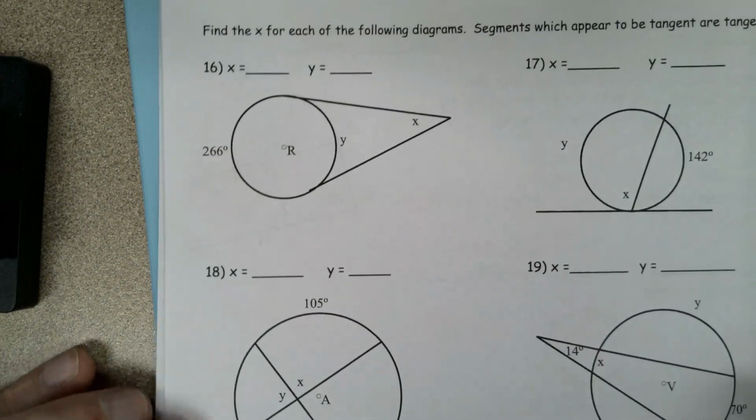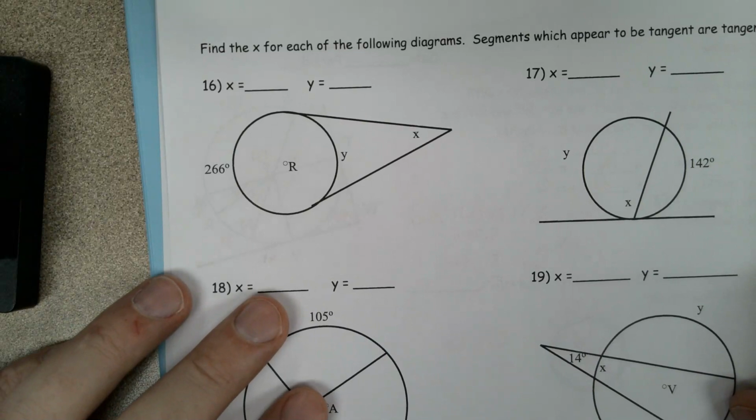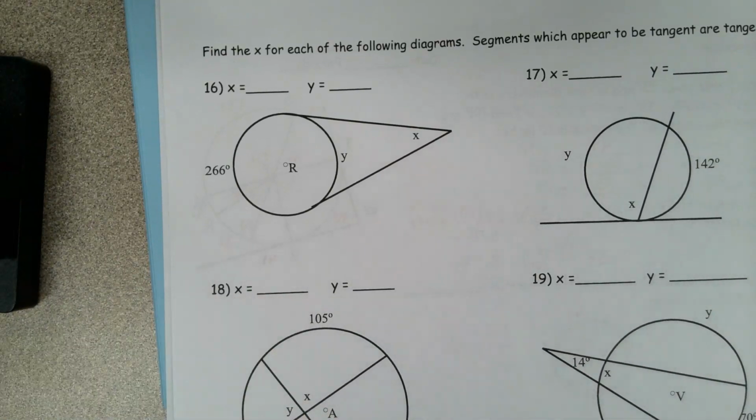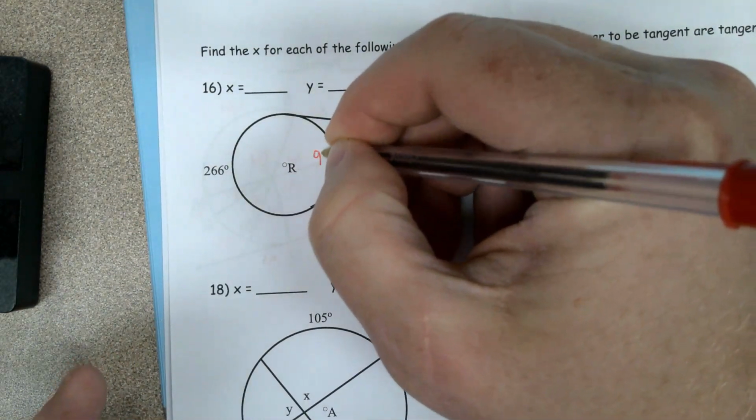Okay, we're moving on to number 16. This one we're finding the value of x. On this one, probably the easiest thing to do is to find y first. So if I do 360 minus 266, that's going to make this arc 94.